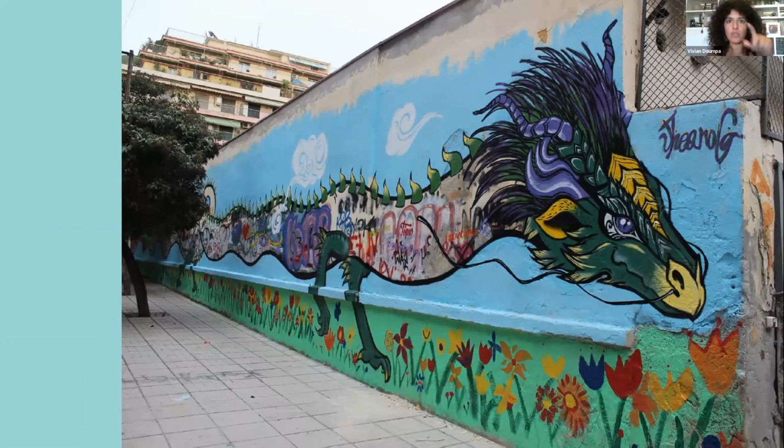And this is an example from the TOPI project that I wanted to share with you. This is the outside of a school that we did together with the students. You see here that this part of the body of the dragon was how the whole wall used to look like. It had lots of tags and graffiti, maybe aged even like 20 years ago. The wall has not been painted like 20 years ago.